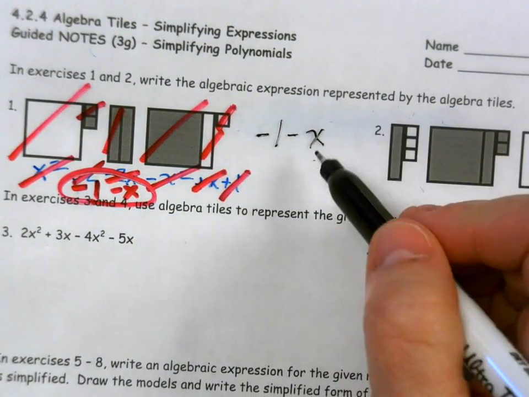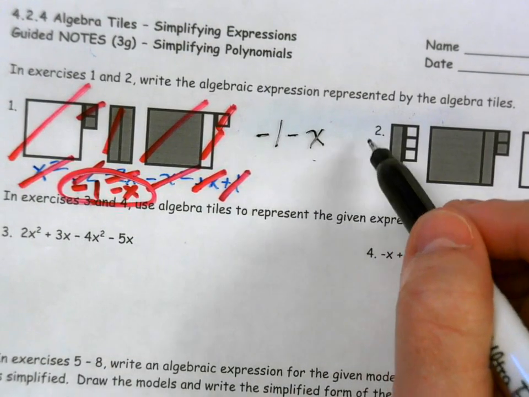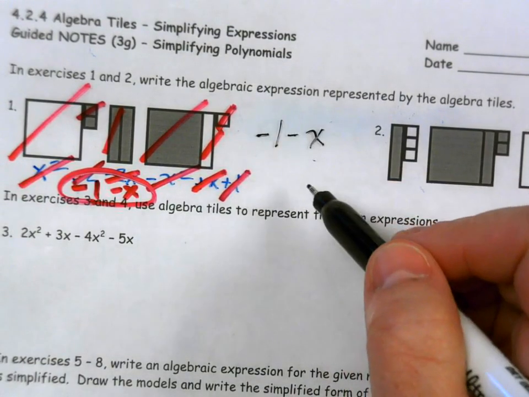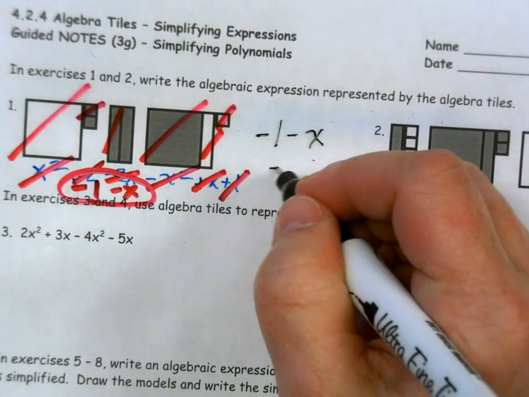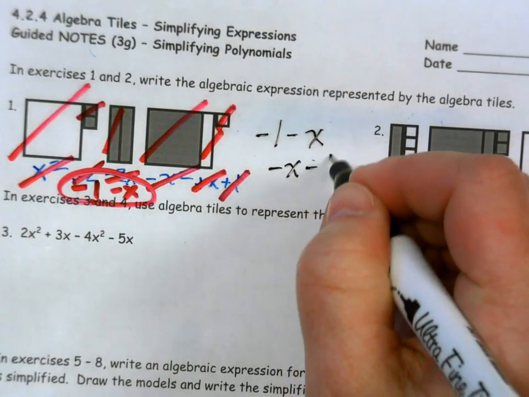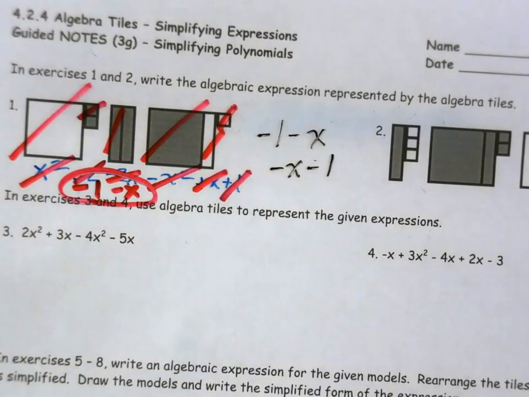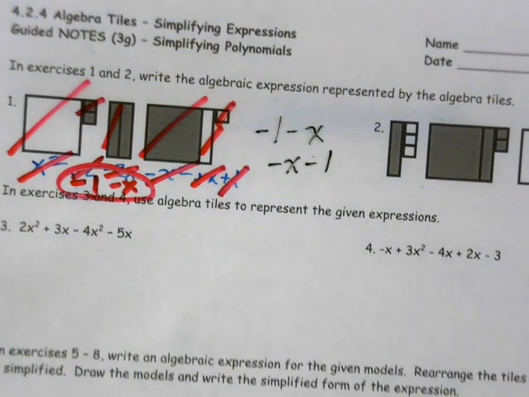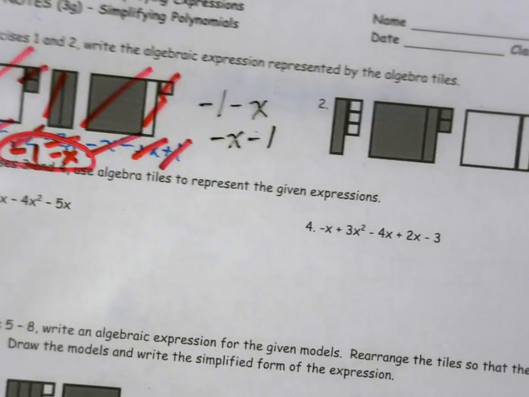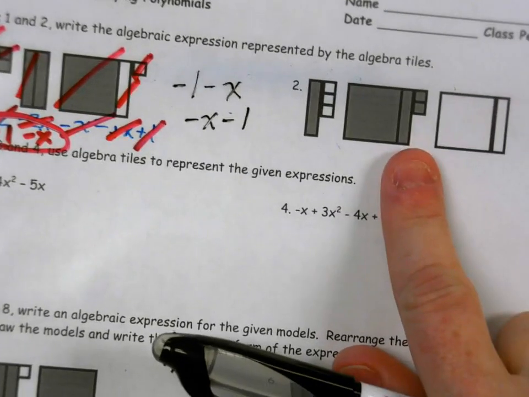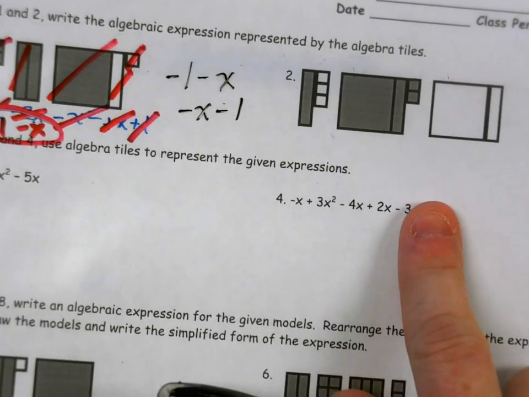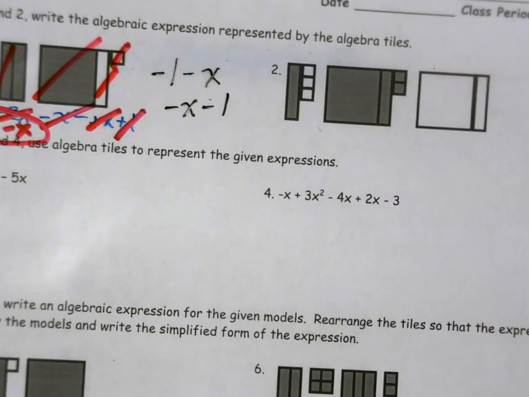Okay? We prefer to write our x's first, though, right? So we're going to rearrange it where it's negative x minus 1. And all I did was put my x term first. I counted my x tiles first before I count my 1's tiles. So before we do this one together, I want you to go through and mark out any 0 pairs. So figure out what 0 pairs would be and mark them out.